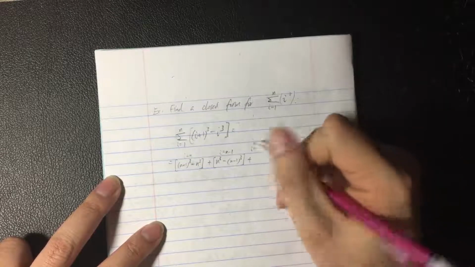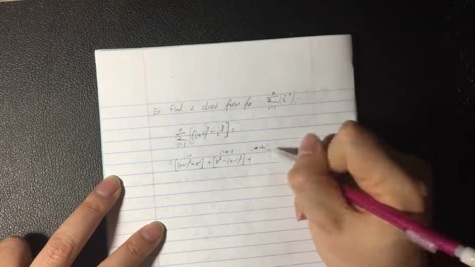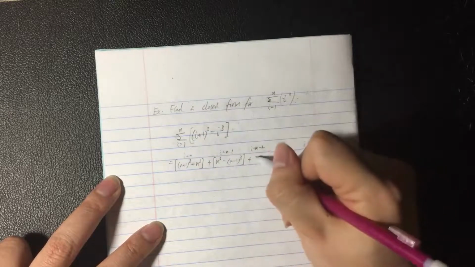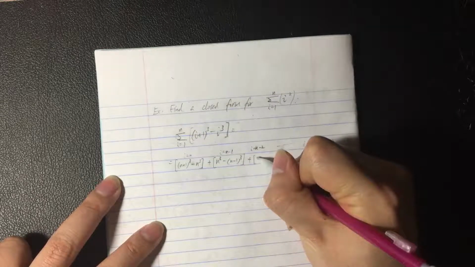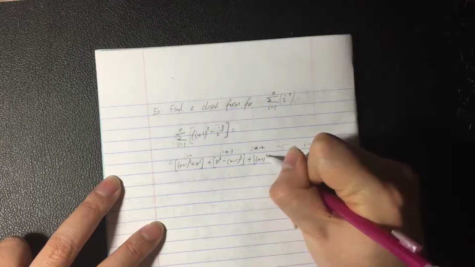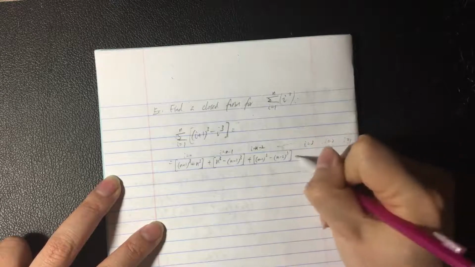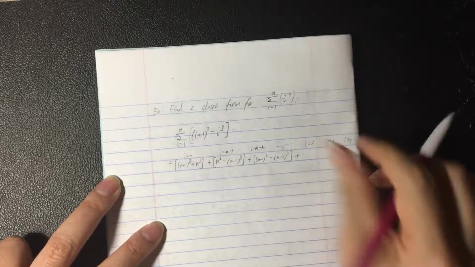If I substitute n minus 2, I have n minus 1 cube minus n minus 2 cube. Let me put 3 to 1 here.